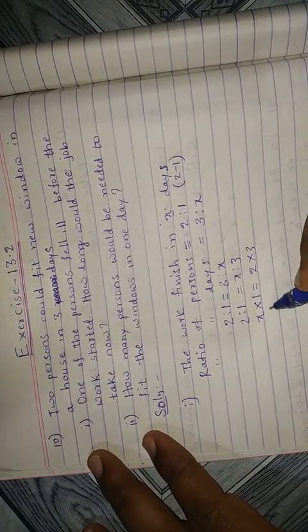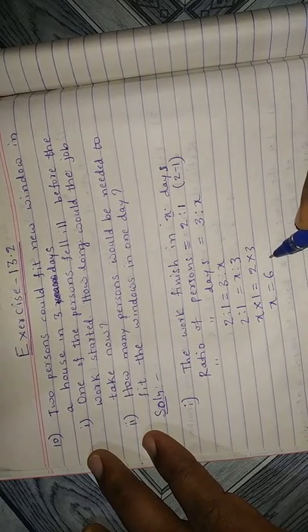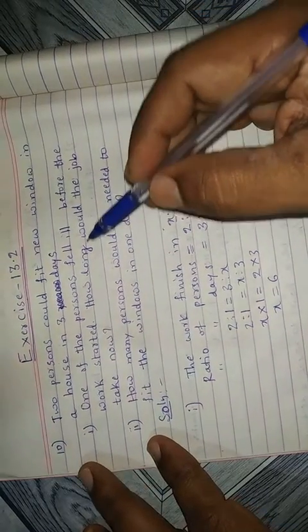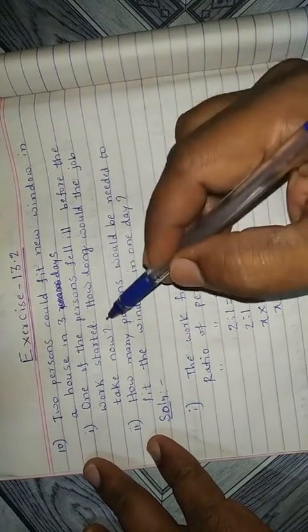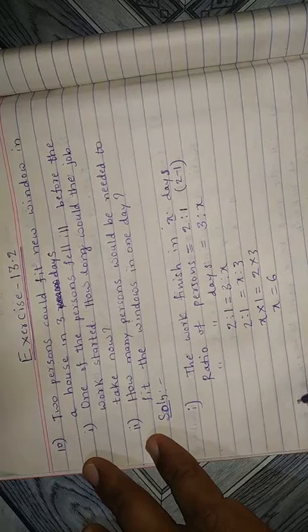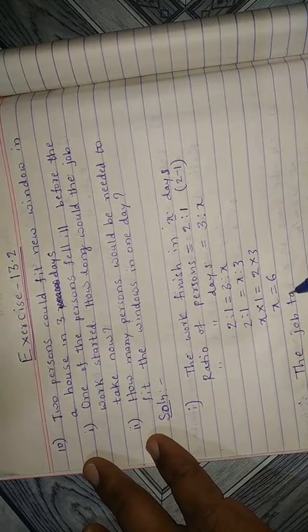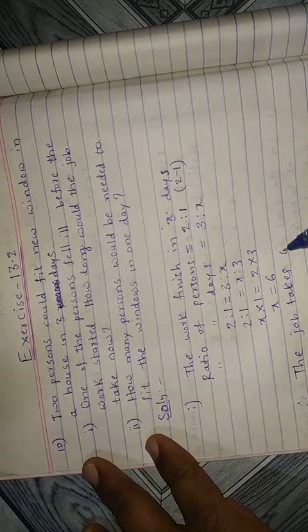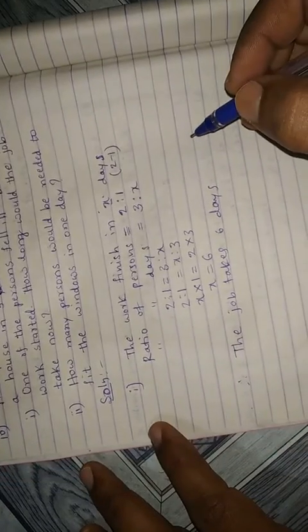So x into 1, x is equal to 6. What are they asking here? How long would the job take now? Therefore the job takes 6 days. So this much only.